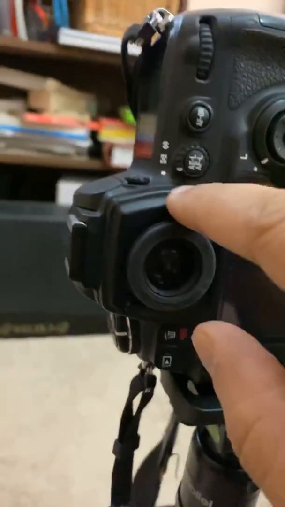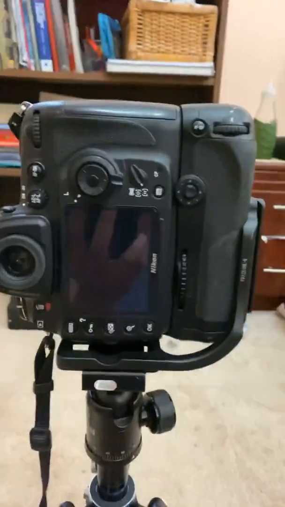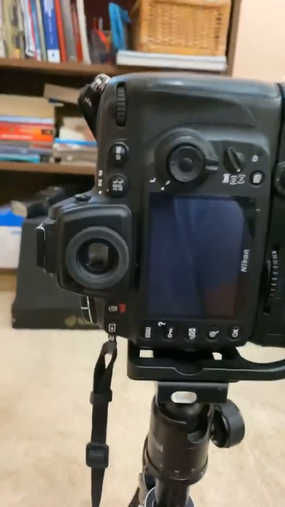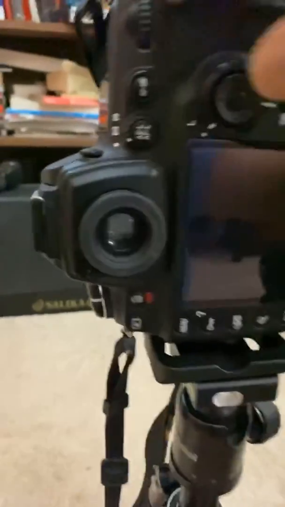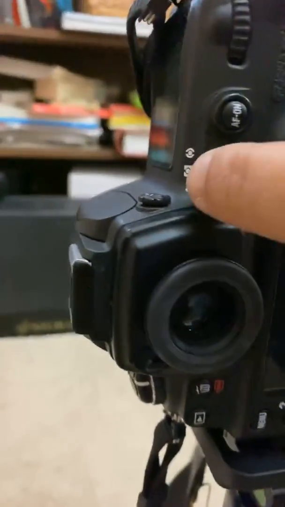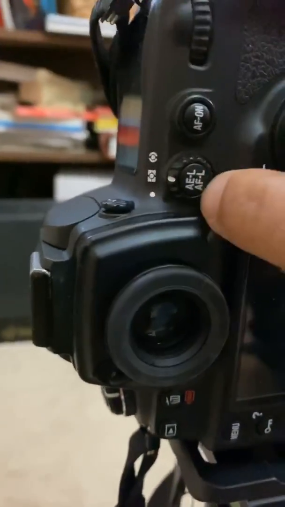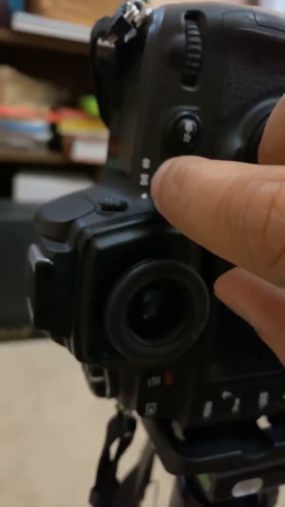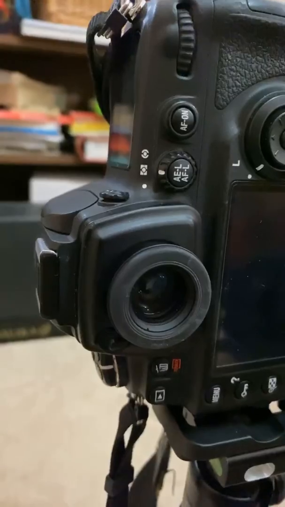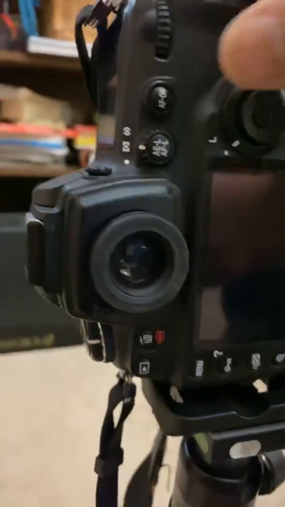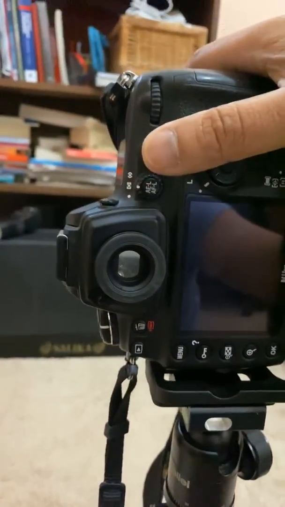Which point of time you have to choose is, like in D500, what I did, I always set my exposure metering mode to this. Okay, I always choose this, no matter what. But I did a certain shortcut.